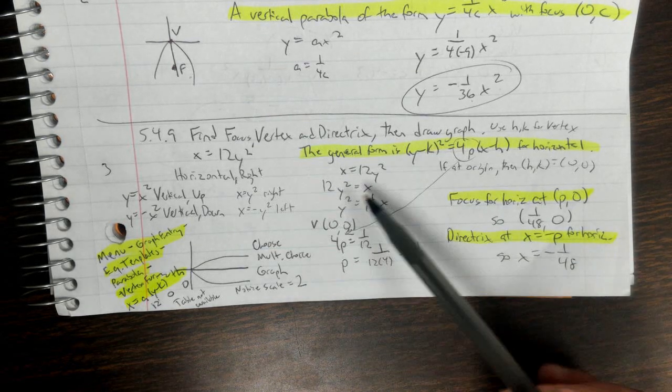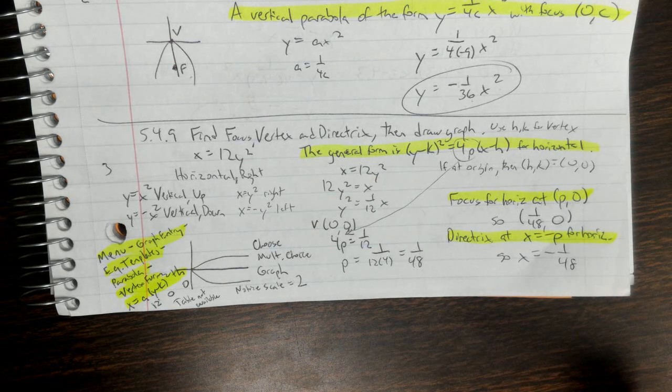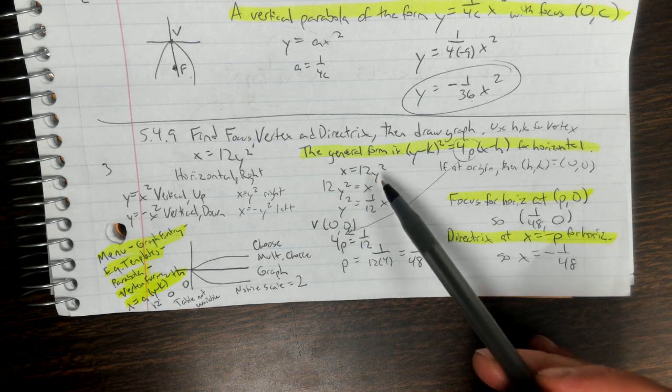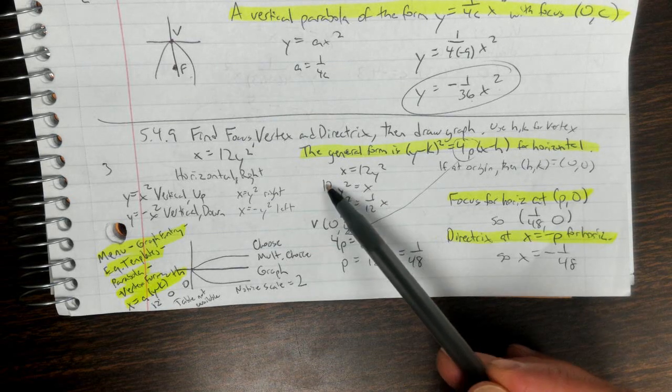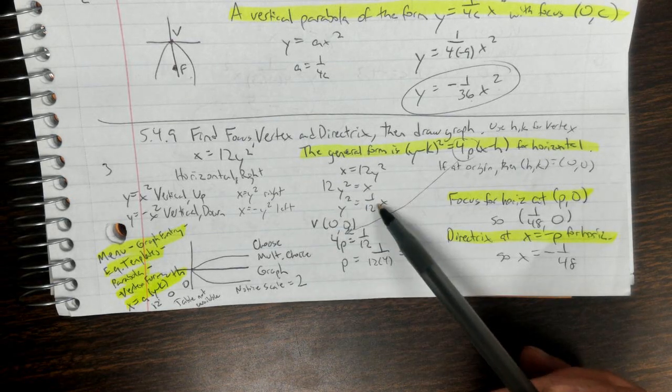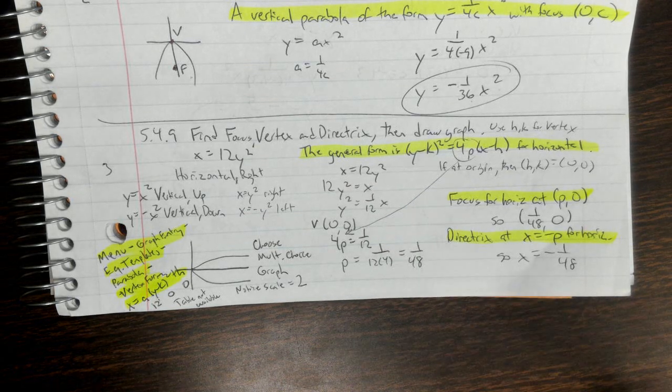So we had x equals 1/2 y squared. Now what we're trying to do is reverse it and solve for y squared. So we have to bring this underneath. So that's y squared equals 1/12 times x.